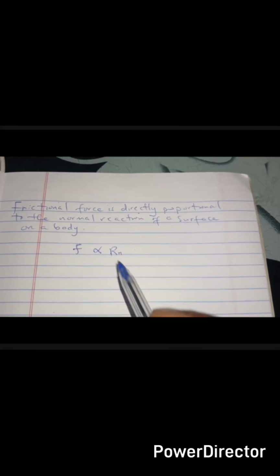The second law of friction. Frictional force is directly proportional to the normal reaction of a surface on a body. So the force is directly proportional to the normal reaction. Let's just make it this way so that you remember that that is normal reaction. Now, this sign of proportionality implies that force is almost equal to the normal reaction. So there is a negligible coefficient.